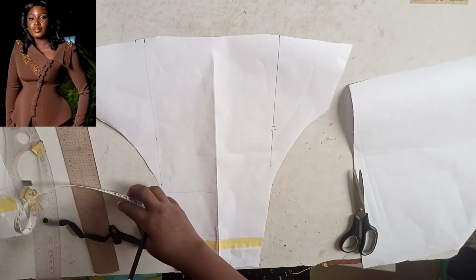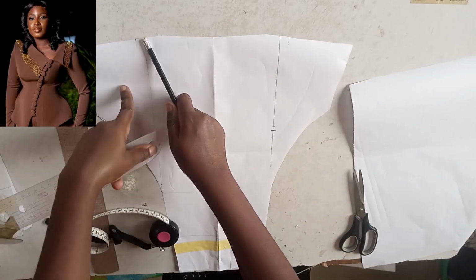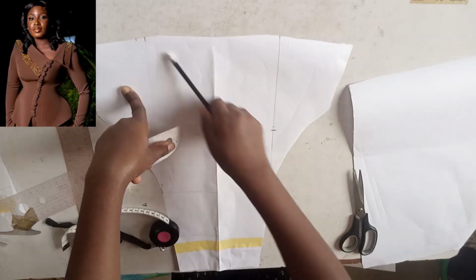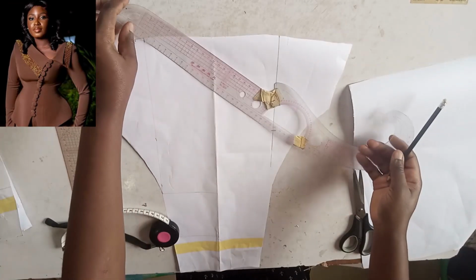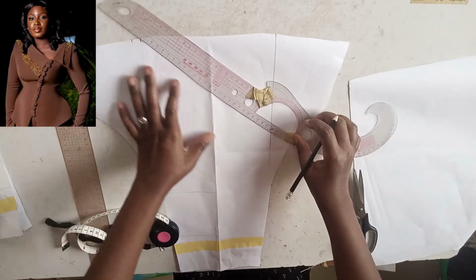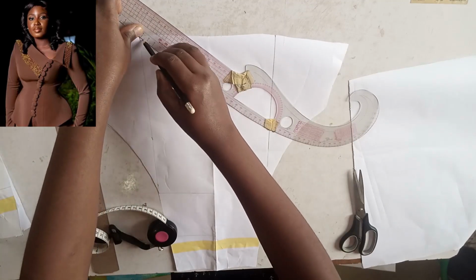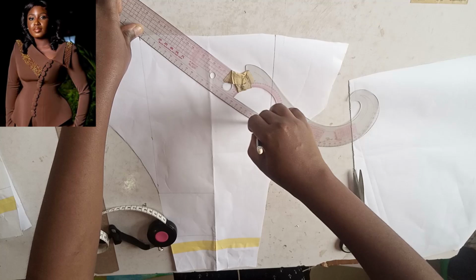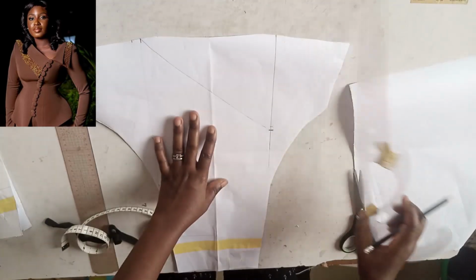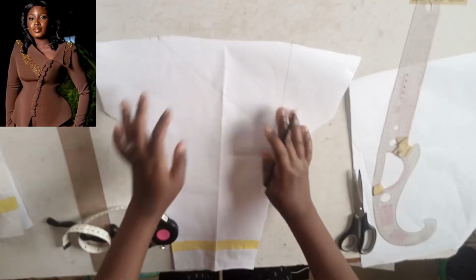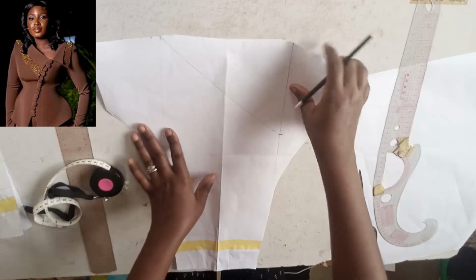Then I'm going to connect these 2 lines together. So I'm going to connect it. I want to use a slightly, not totally straight line. So we're going to connect the neck together like this. We're going to have this. So we're going to cut this out.